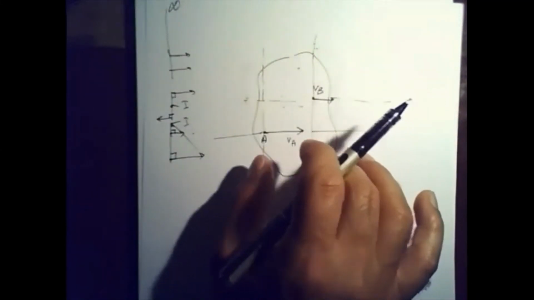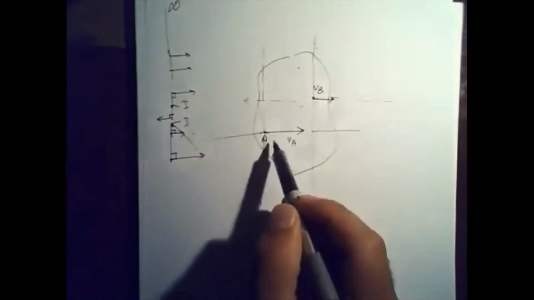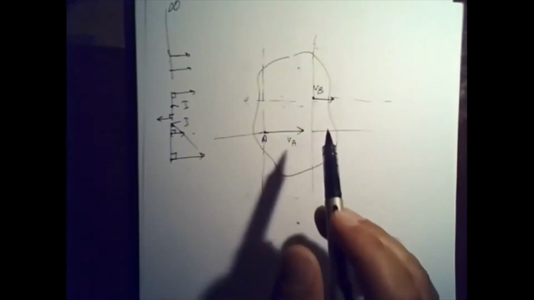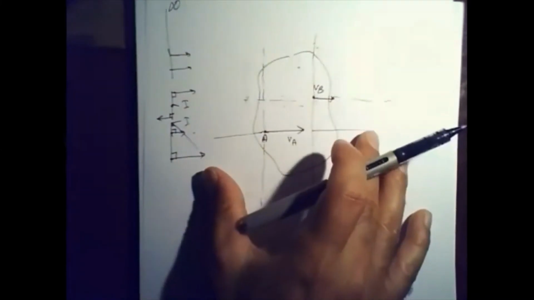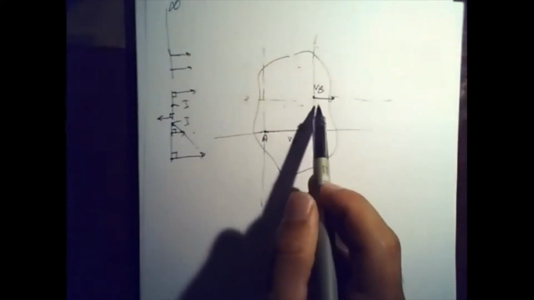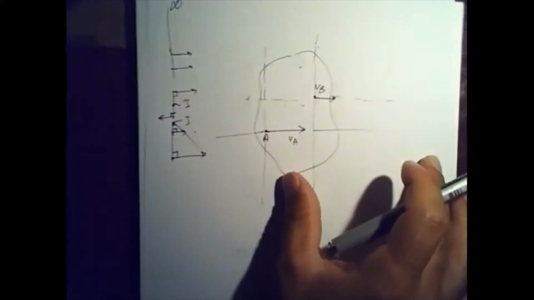In that case, it is impossible for these velocity vectors to obey the kinematics of rigid body motion. The fact that these two velocity vectors are parallel means that this rigid body is translating.